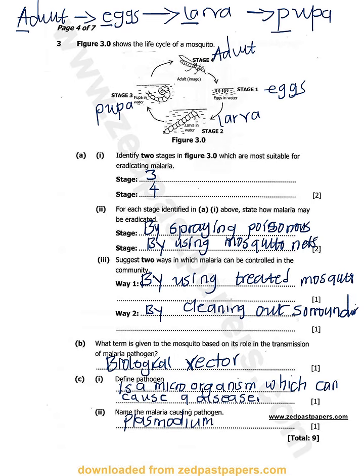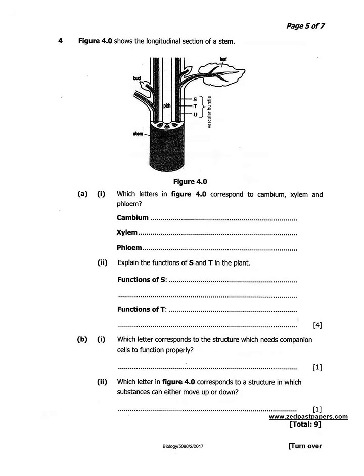Okay, now let's move on to question 4. Question 4, we have figure 4.0 which shows the longitudinal section of a stem. My structure might not be clear, so I advise you to use the actual paper so that you are able to see. Let me see if I can draw this structure. My interest is in S, T, D and U.